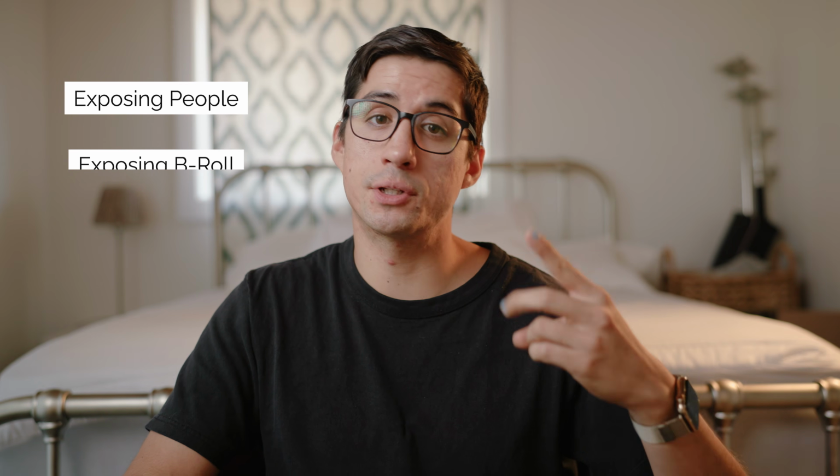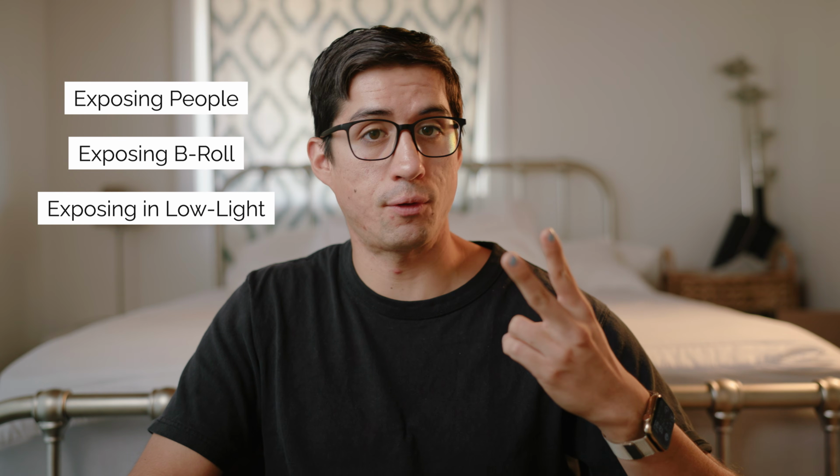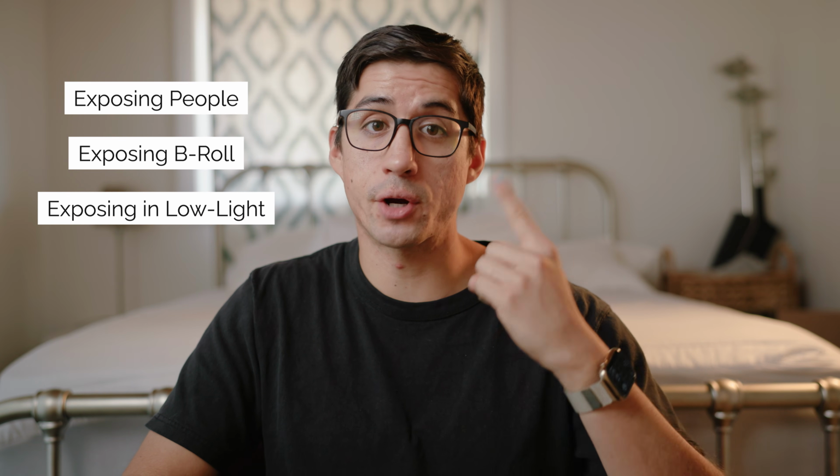All right, now that we got all the settings down for actually enabling C-Log 2 and for exposing C-Log 2, let's talk about how to use them together to actually expose the image. So there are really only three scenarios: you'll be exposing for people, exposing for B-roll, and exposing for low light situations. Let's start with people.